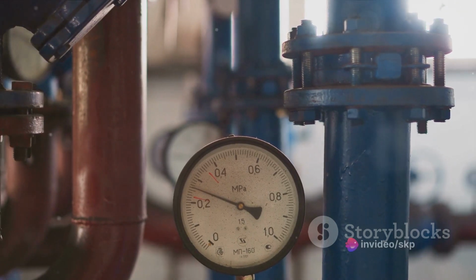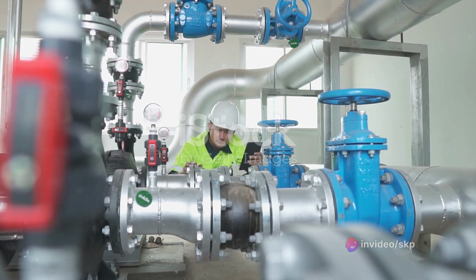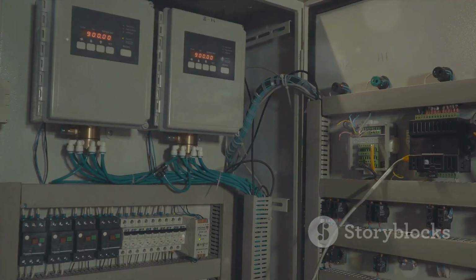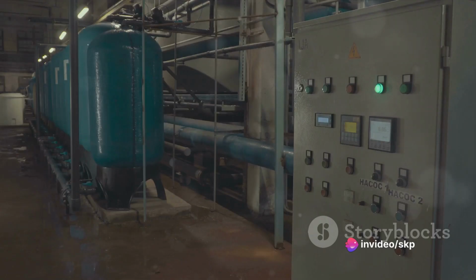But what good is all this data if we can't put it to use? That's where control devices come into play. Think valves, pumps, motors, and other equipment, which are the hands of the SCADA system. These devices receive commands from the central system, allowing for remote control and automation of industrial processes. With all this data and control, how does the operator interact with the system?